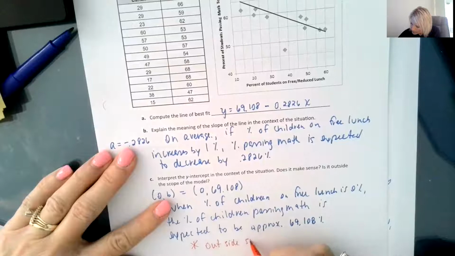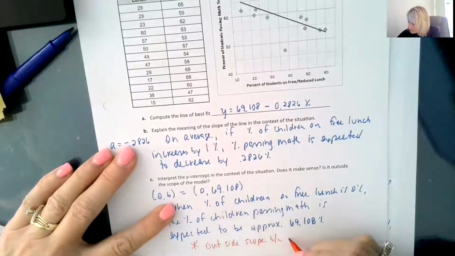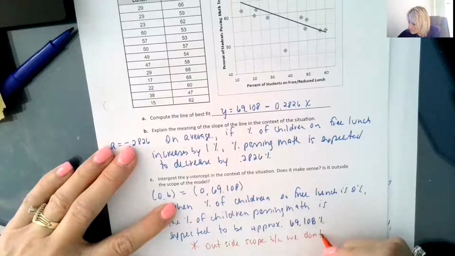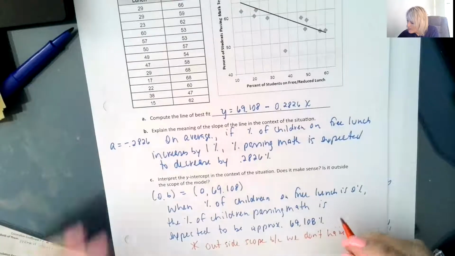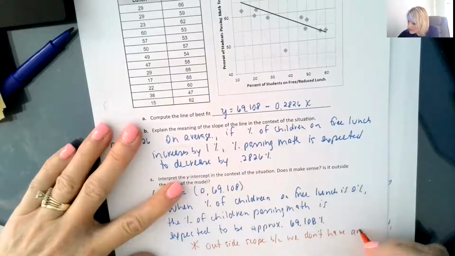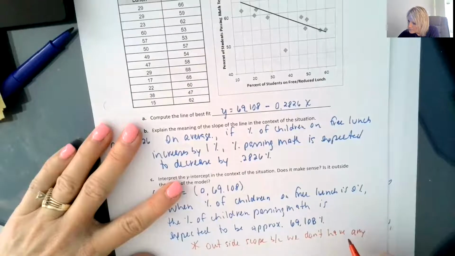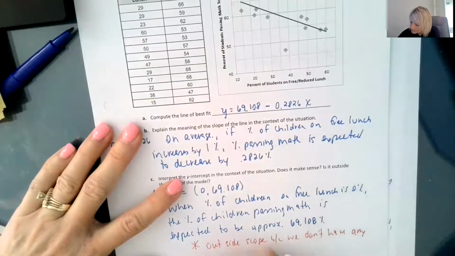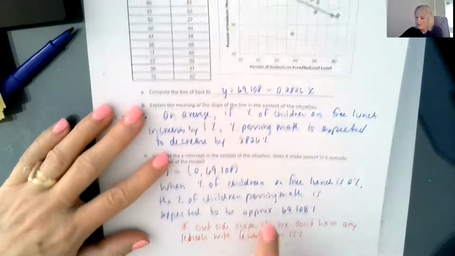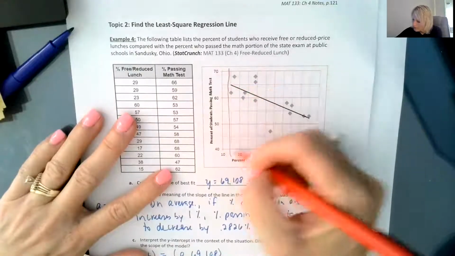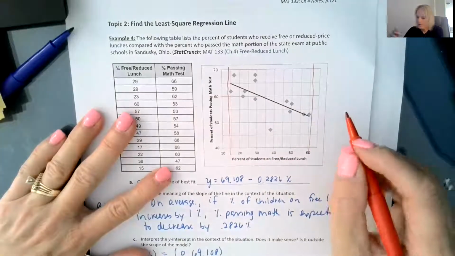Outside scope because we don't have any schools with fewer than 15%. Okay, so that's important to note. It's outside the scope. So our scope should be here, within there.